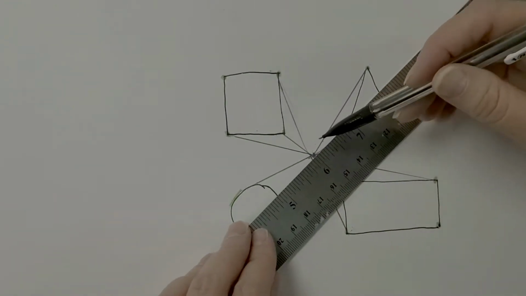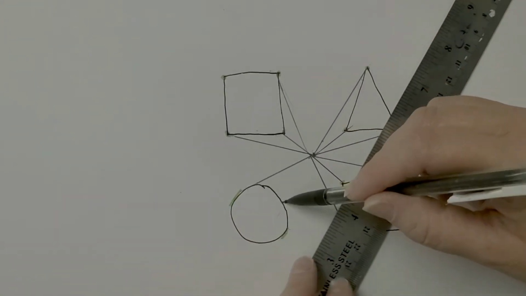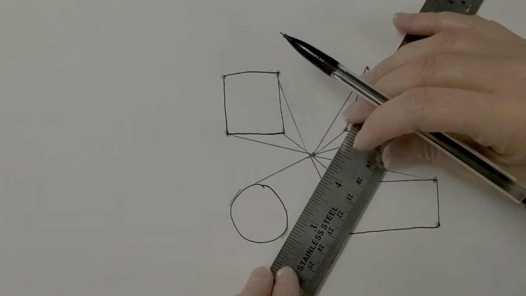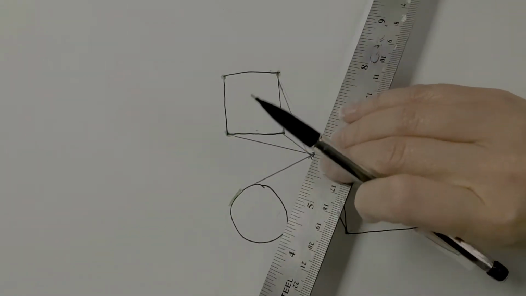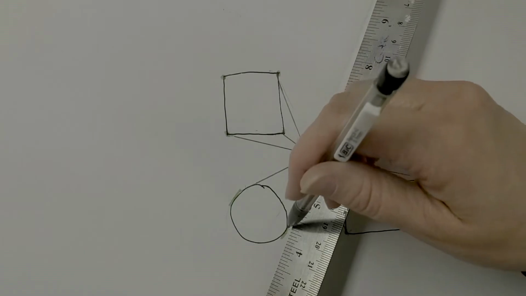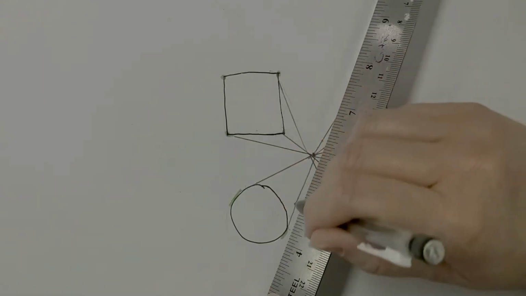And then the same thing, keep going. So don't just stop here and draw a line. I can move the ruler all the way out to the outer edge over here. But it looks like it would go about right there.